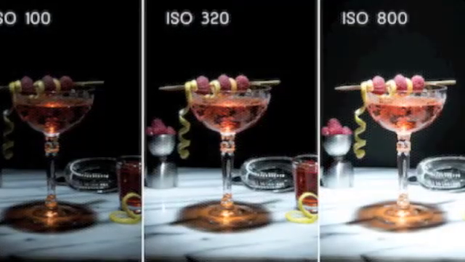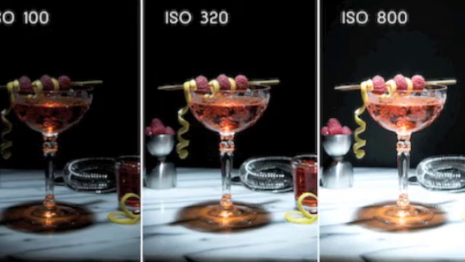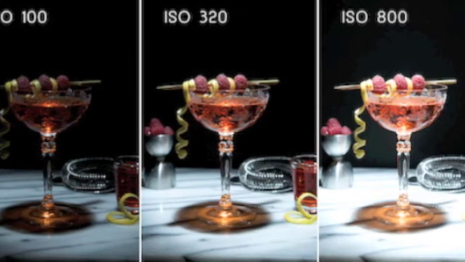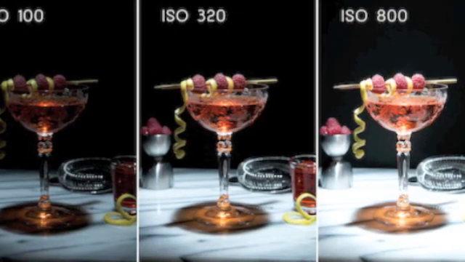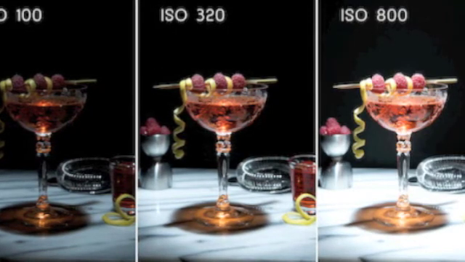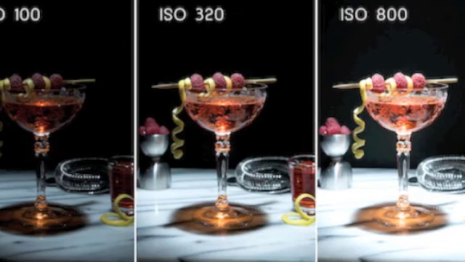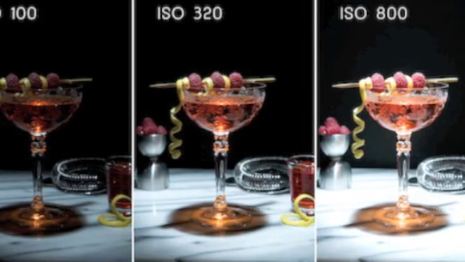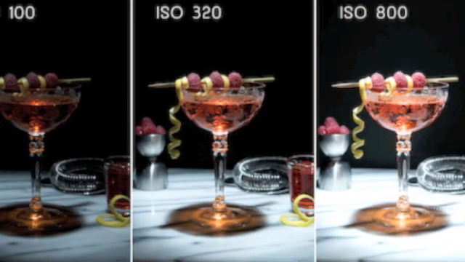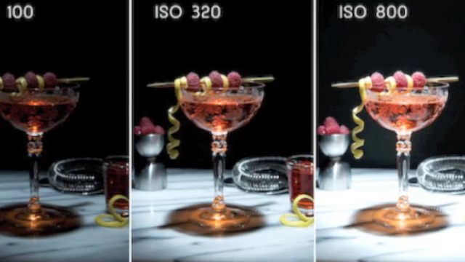ISO stands for International Standards Organization. It determines the film speed and how quickly the film can respond to light within a specific amount of time. The ISO determines the amount of detail and the amount of light in a photograph taken. The lower the ISO, for example 60 or 100, the more light comes in and the more detail, but the slower the image will be captured.